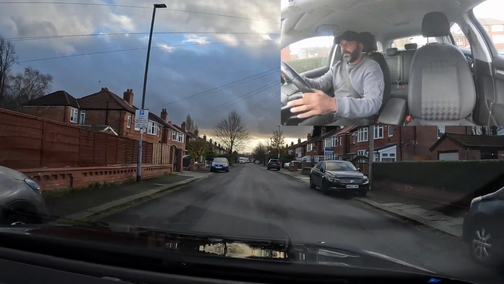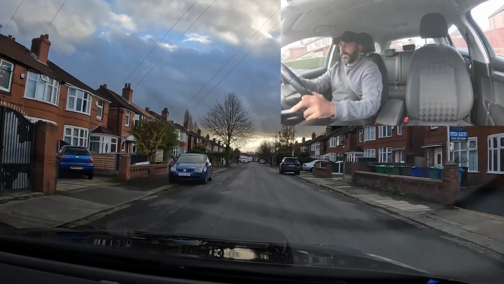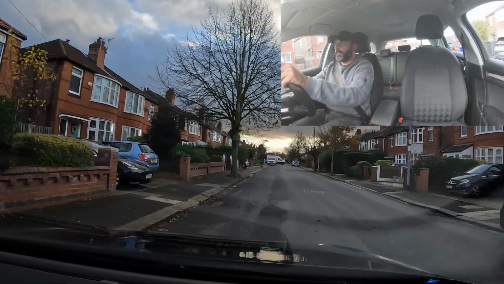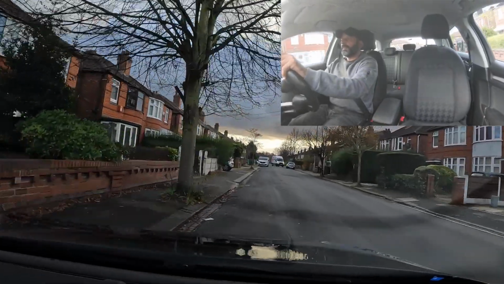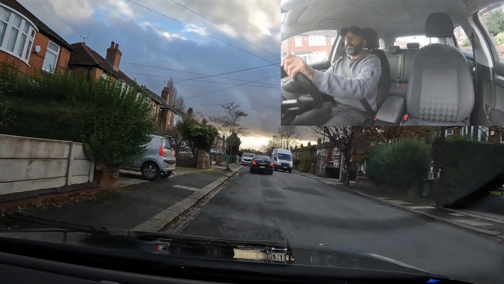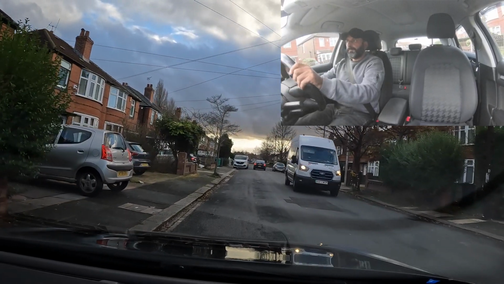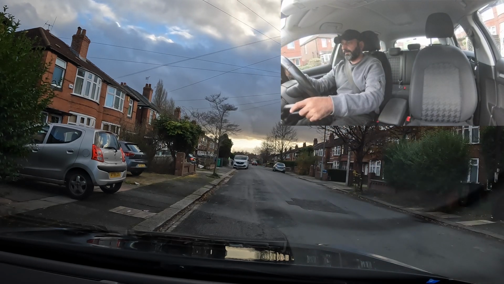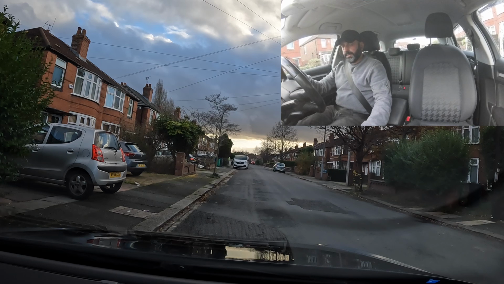So we will be stopping on the left. So center mirror, left mirror, signal left. Come closer to the left side. Checking the left mirror for the gap. Perfect gap. Handbrake up, gear off, signal cancel, and release the pedals.